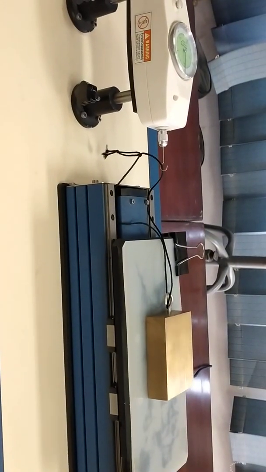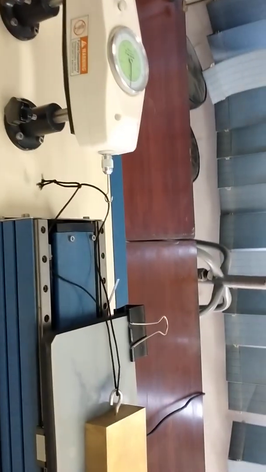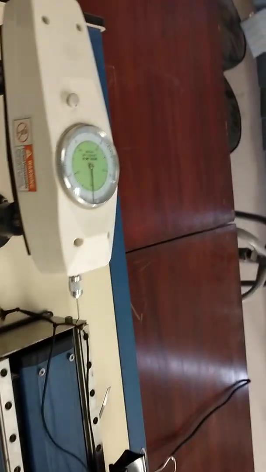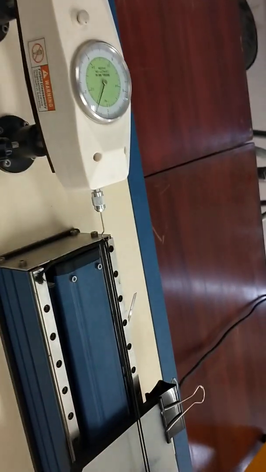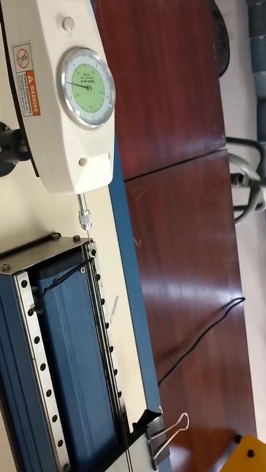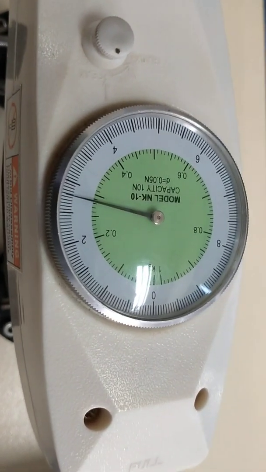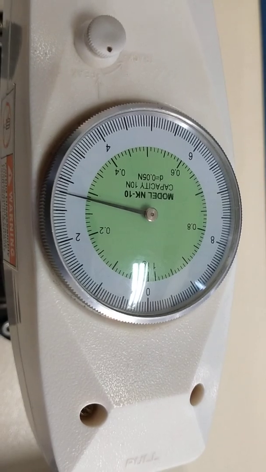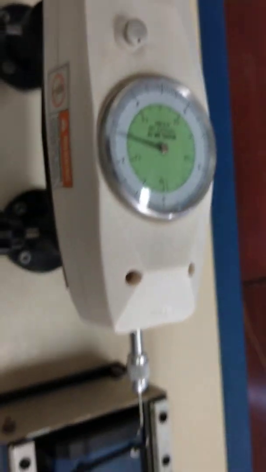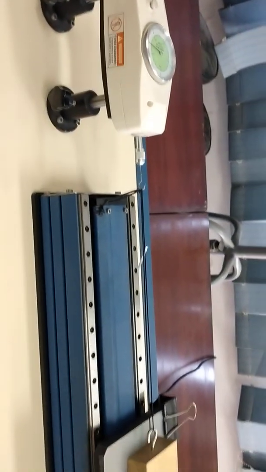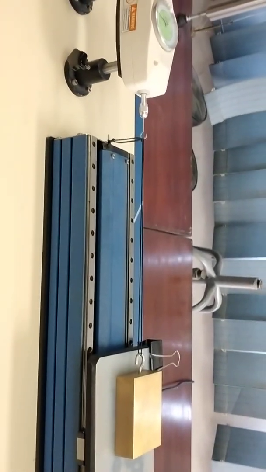Okay, it's moving in the reverse direction. One complete revolution and this one. So it's again at one complete revolution plus 56. So the force of friction is approximately the same, so we can say that there is precision in the experiment reading.